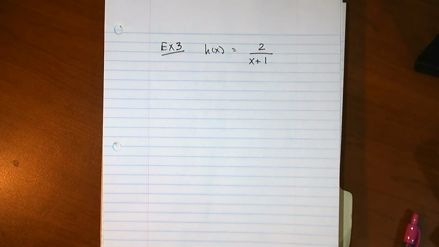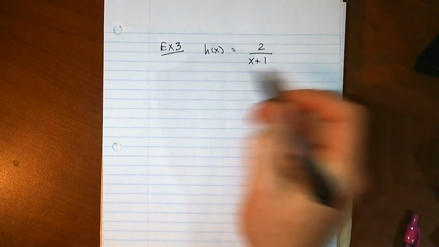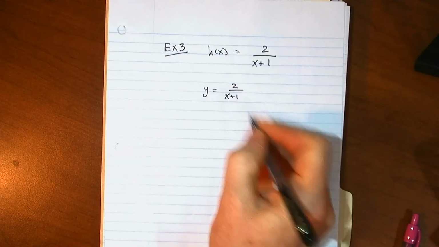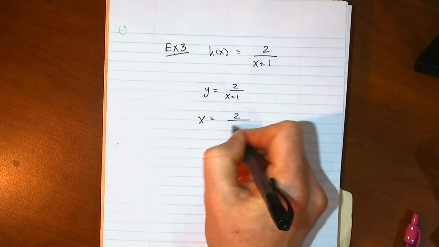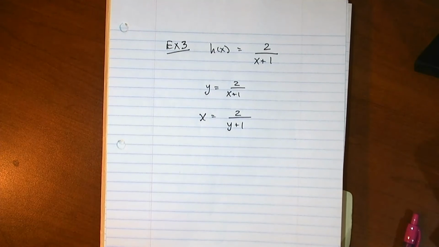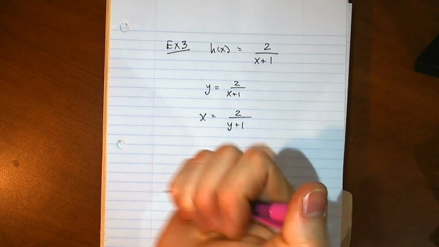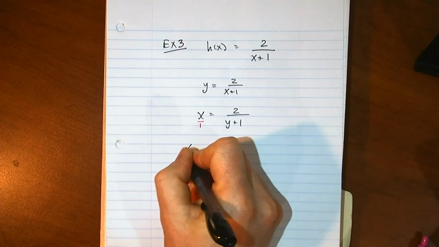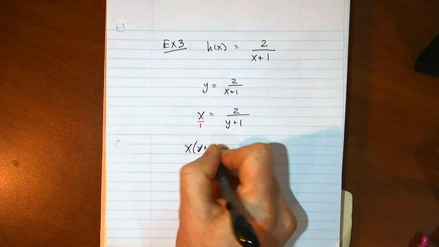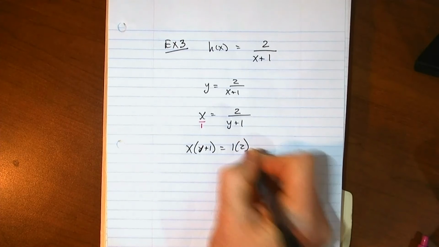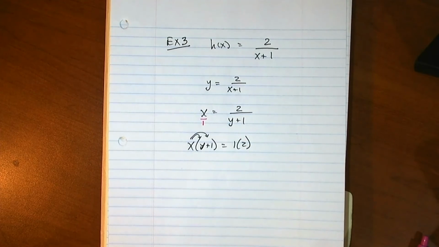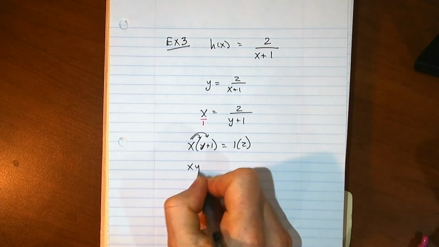Okay, so hopefully you've paused the video and you've given this a fair shot. The first thing you should have done is replace the h with a y. And then you should have switched your x's and your y's. That should be our first thing. Now for the next thing, we said we were going to treat this like a rational function where I put the x over 1 and I cross multiply. So when I cross multiply, I'm going to have this. And now I'm going to have to distribute in order to get rid of those parentheses.